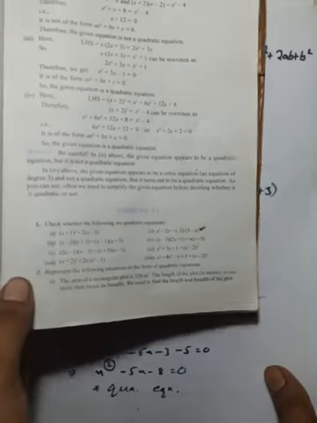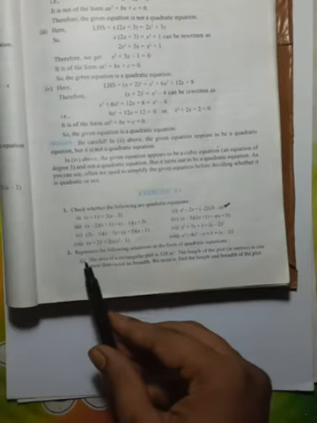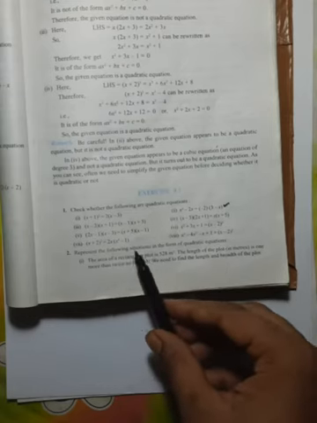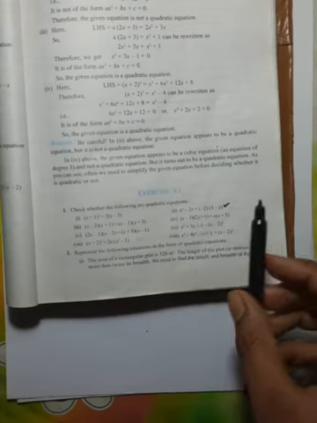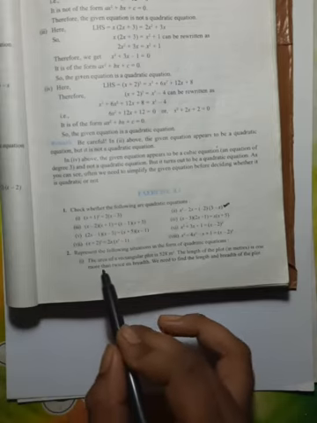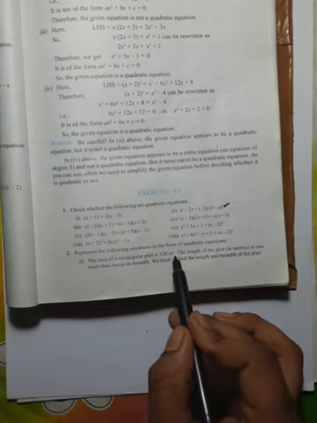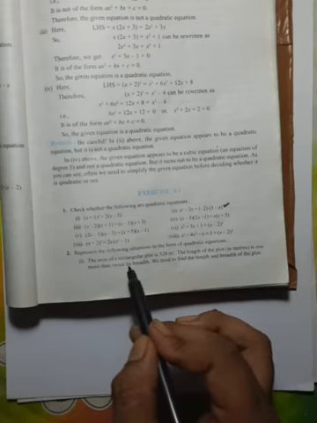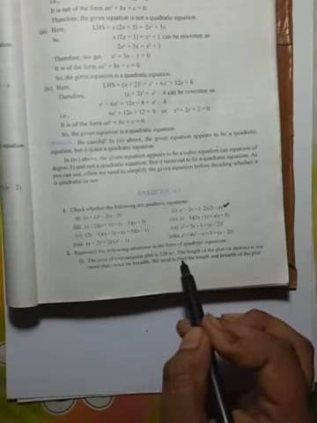Okay, let's see your number 2. See what is given: represent the following situation in the form of a quadratic equation. Okay, we have to represent these statements in the form of a quadratic equation. Let's see how you can solve it. So your first question is, the area of a rectangular plot is 528 meters square. The length of the plot in meters is 1 more than twice its breadth. We need to find the length and breadth of the plot. Okay, see how we can solve.